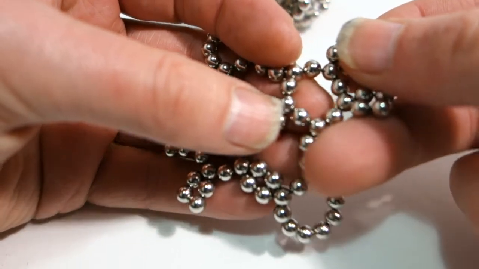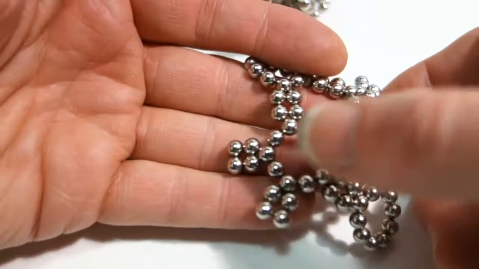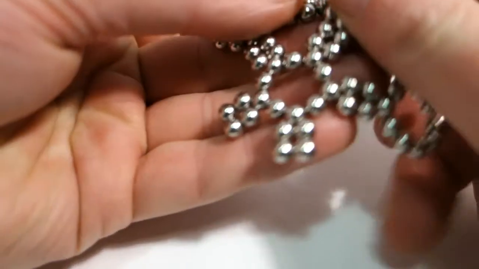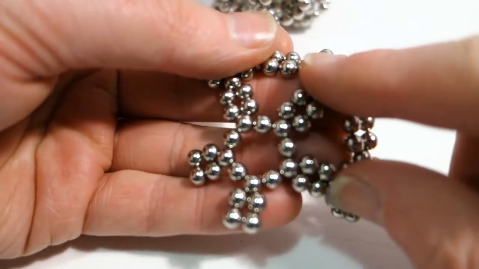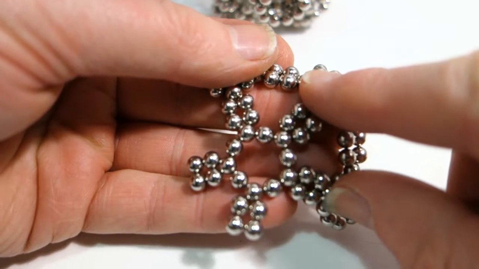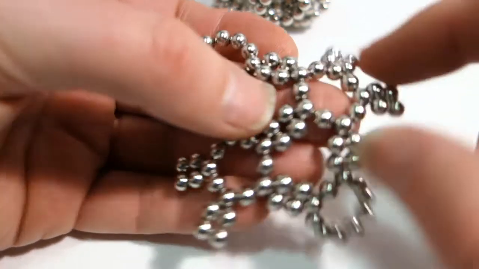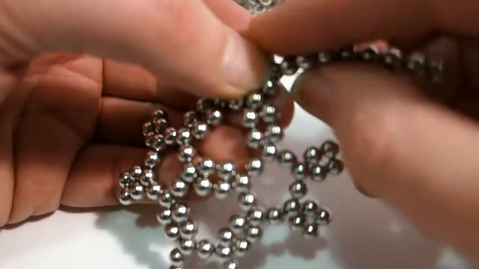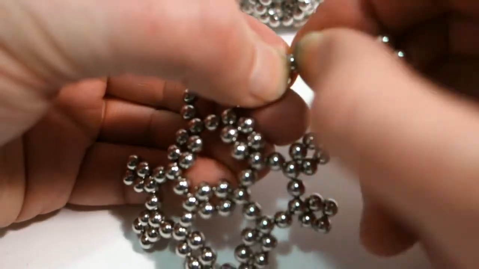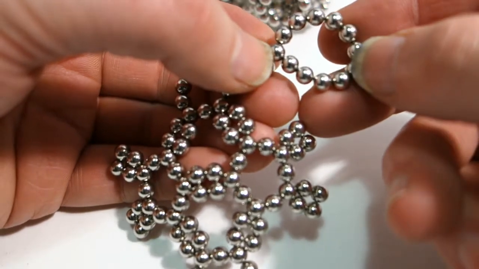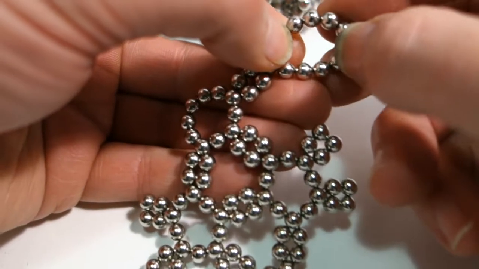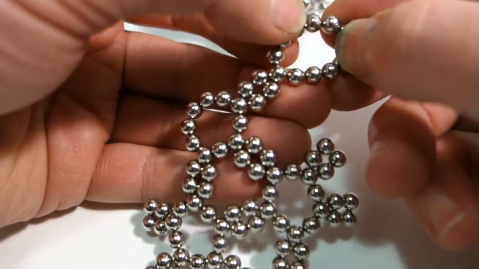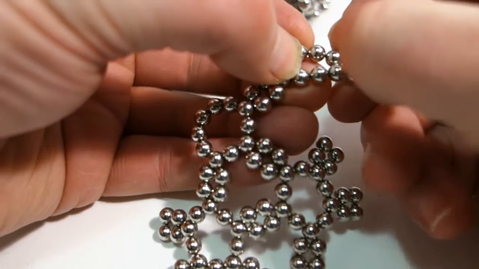There's one there. One here. One there. Each ring of 10 has 5 4 loops coming off it. And you go around like this. Is that 10? 1, 2. That's 10 there.